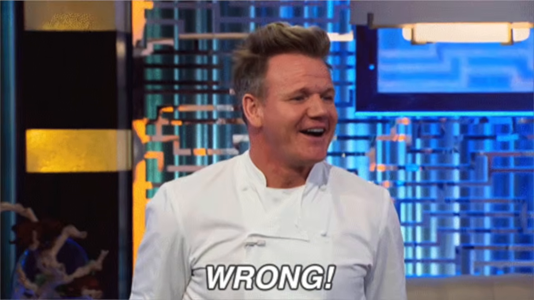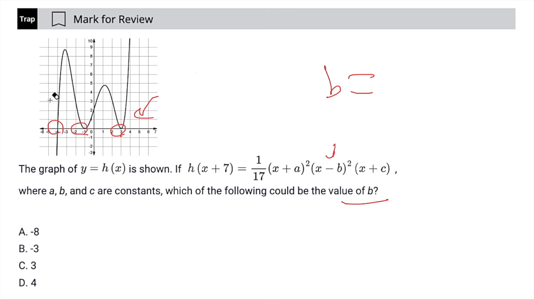Wrong, because this is not for the graph that we're looking at. This is for the graph of h of x plus 7 right here. So instead we have to think of all of our little intercepts being shifted down 7, because remember, whatever's in parentheses for a polynomial in factored form is actually going to get flipped. So instead of -b possibly being one of these, it needs to be possibly one of these minus 7.